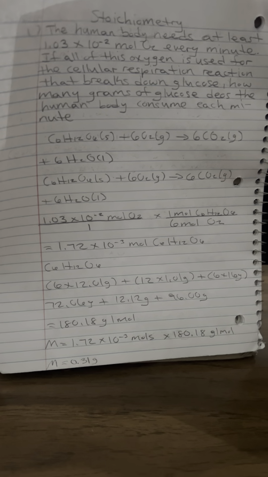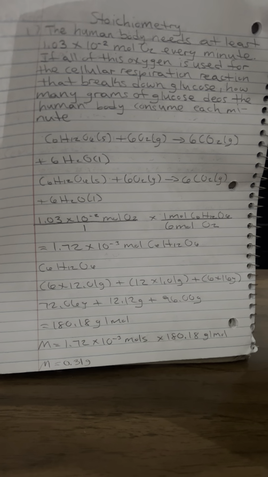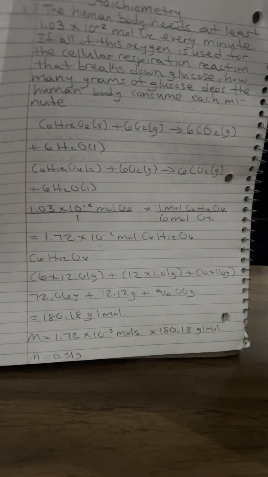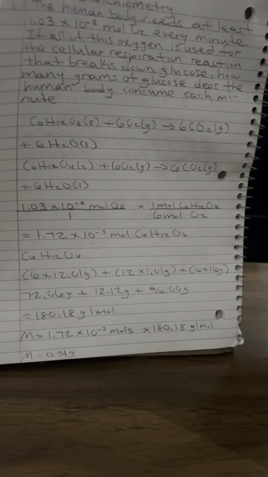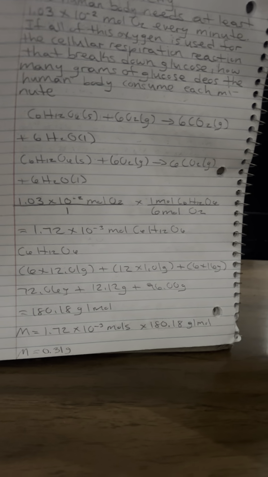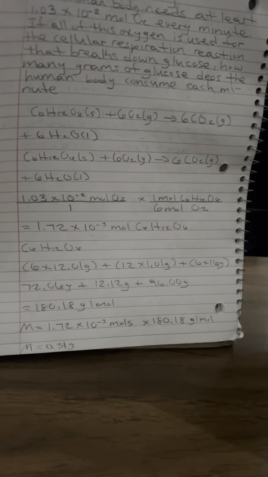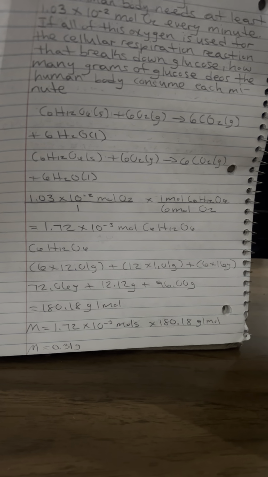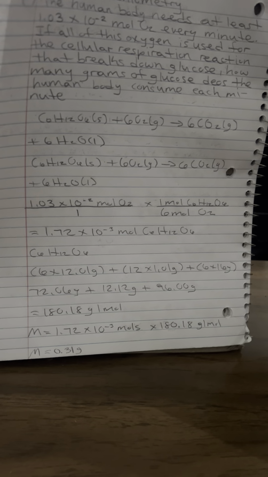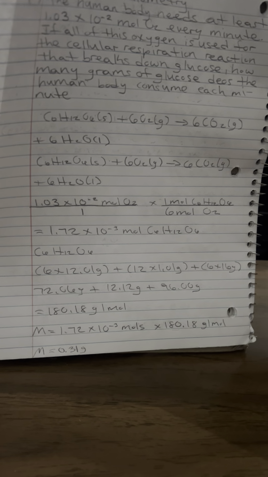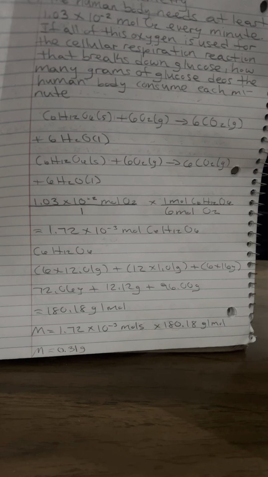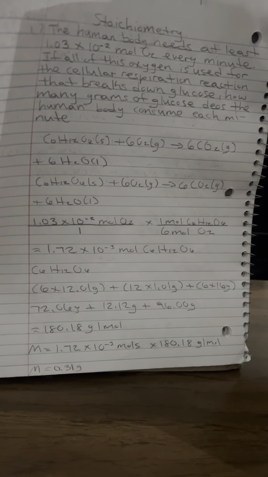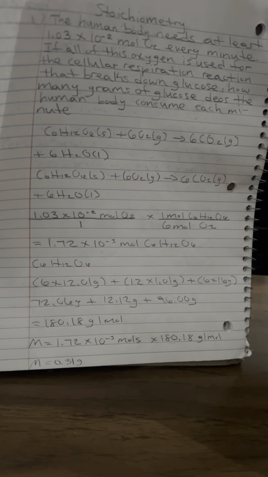Then to find the molar mass of glucose, I do 6 times 12.01 grams, which is carbon, plus 12 times 1.01 grams, which is hydrogen, plus 6 times 16 grams, which is oxygen. Then I get in total 72.06 grams plus 12.12 grams plus 96 grams, which is equal to 180.18 grams per mole.